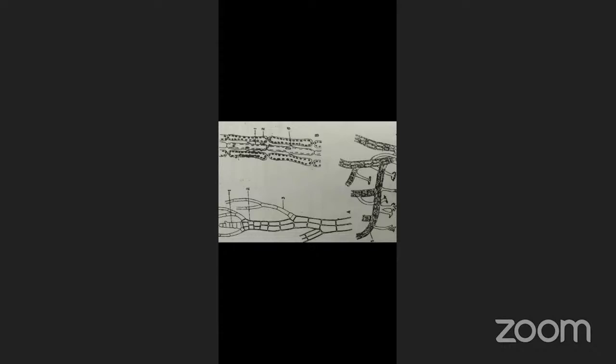So Polysiphonia means poly means many, siphons means tubular structures. That's why the name comes from its structure. It belongs to the Rhodophyceae, order Ceramiales, family Rhodomelaceae, genus Polysiphonia. Around 200 species are there.